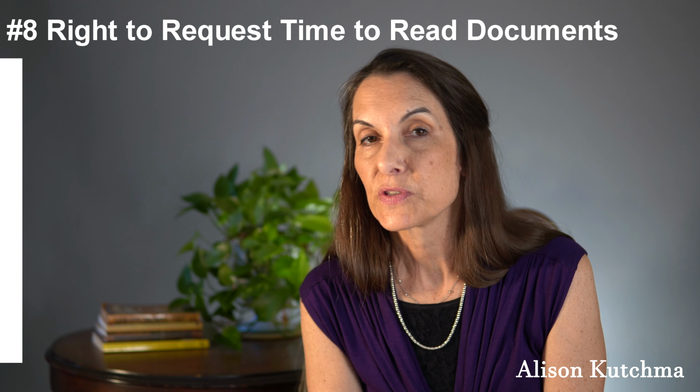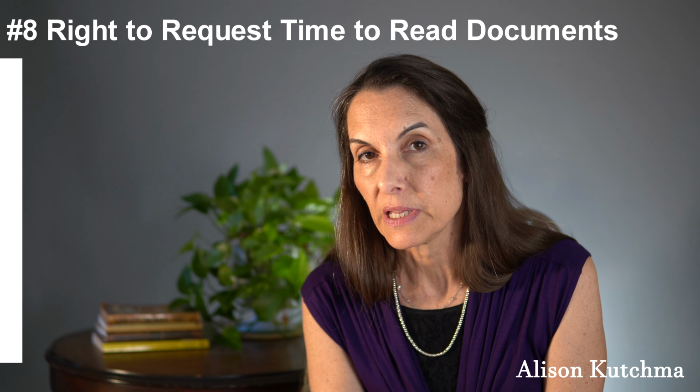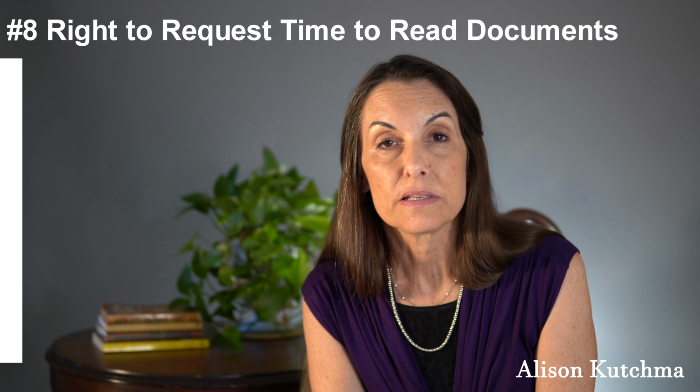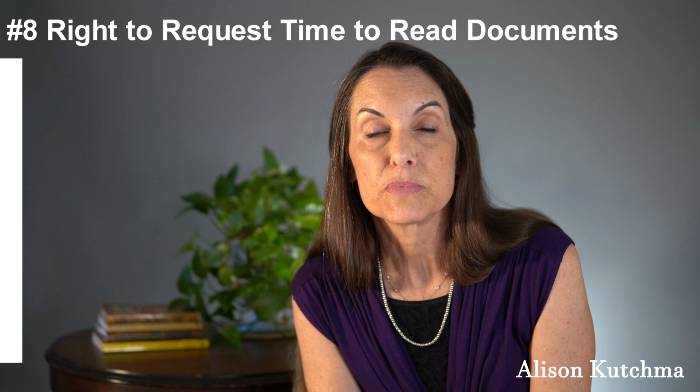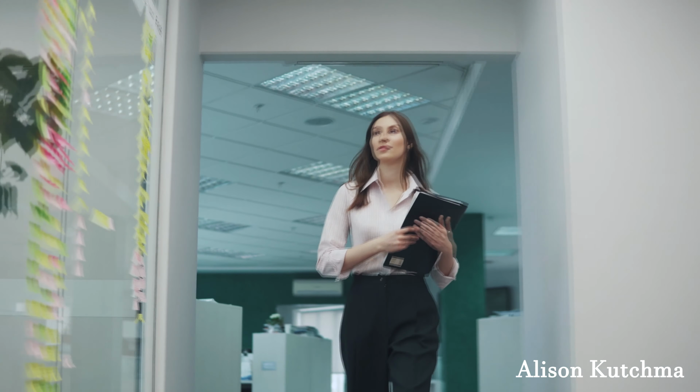Number 8, if the school district brings a document to the meeting and you decide that it's lengthy enough that you need time to read it, such as an evaluation or something a bit longer, then you can request that the meeting reconvene after such time you've had an opportunity to read the document. It isn't appropriate for them to just spring some long document on you.